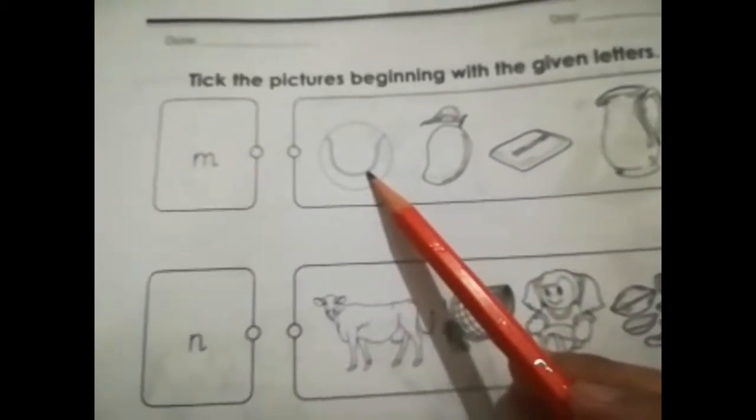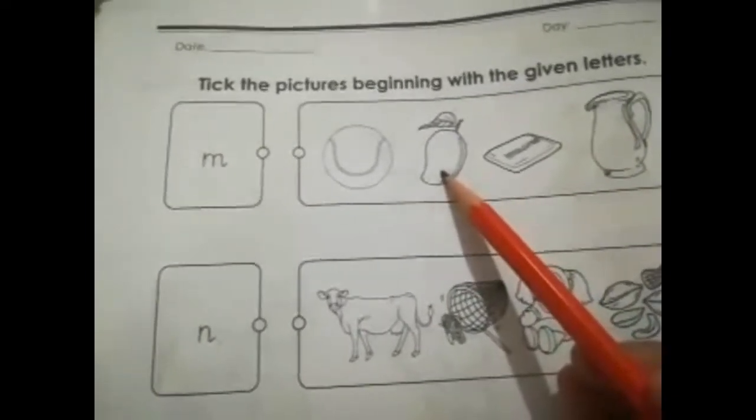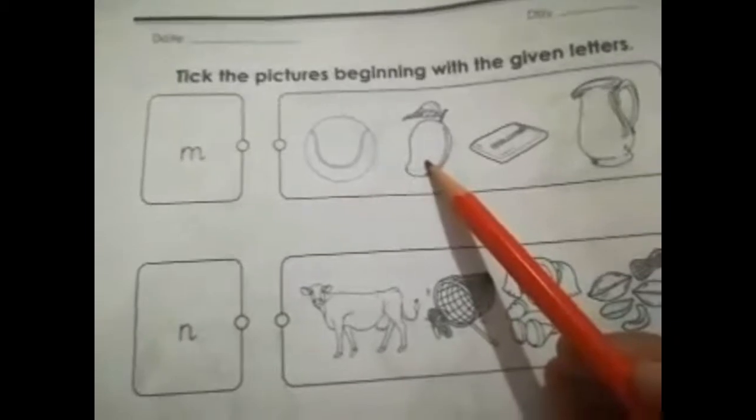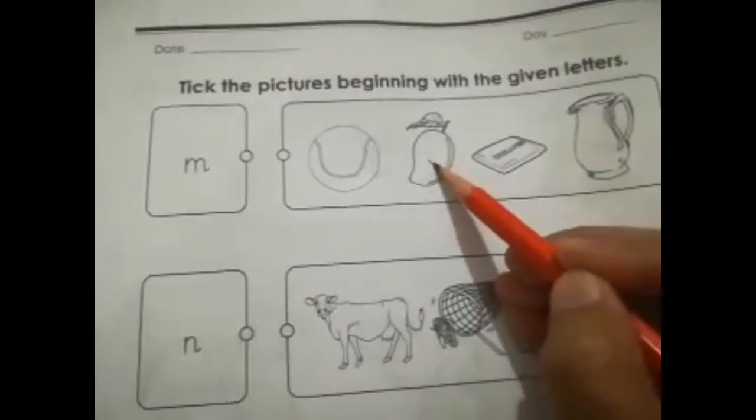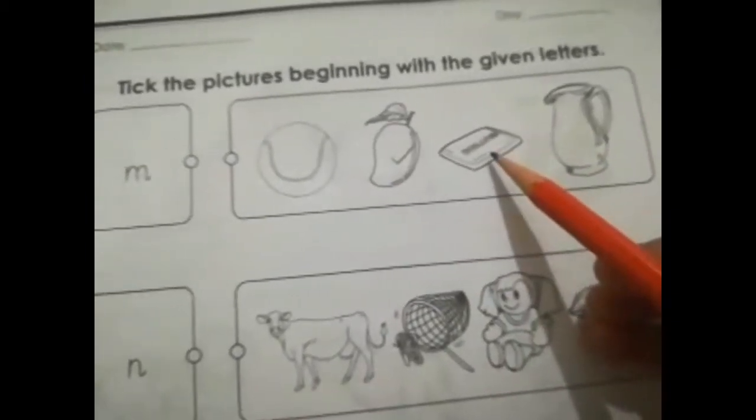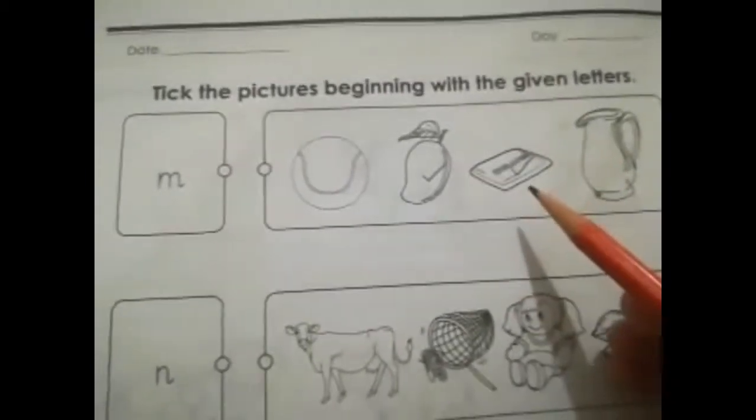Ball? No. Mango. Yes. Mango. Okay. Tick the mango. Like this. Very nice. Mat. Yes, this is mat. Okay. Mat. Very nice. Also tick the mat.